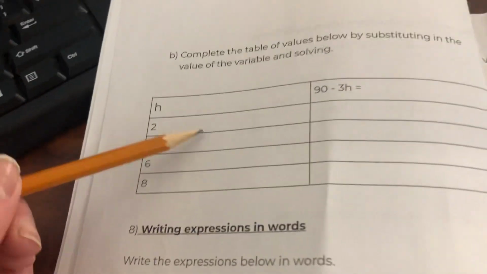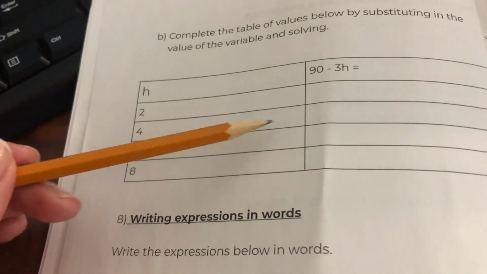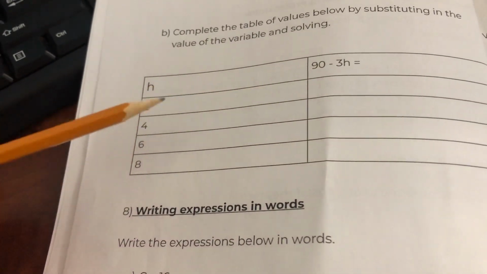This question I'd like you to try because it's just like the last one I did. So it's just substituting whatever h equals, rewrite the expression and write what h equals, and then solve.